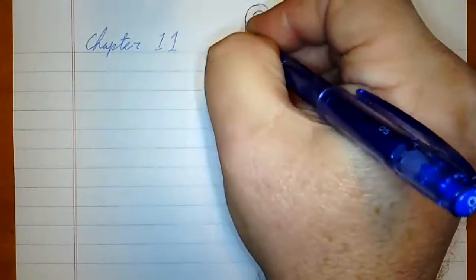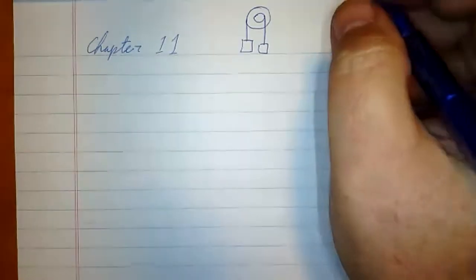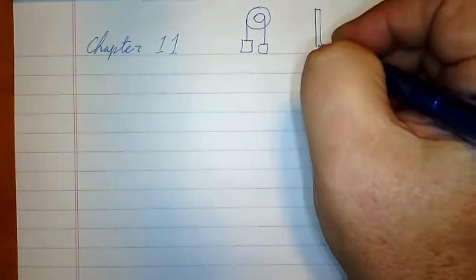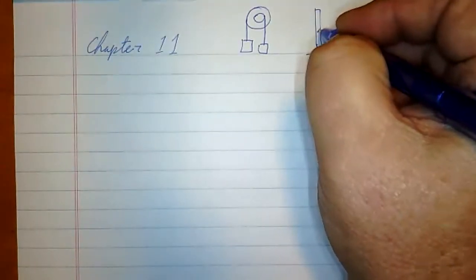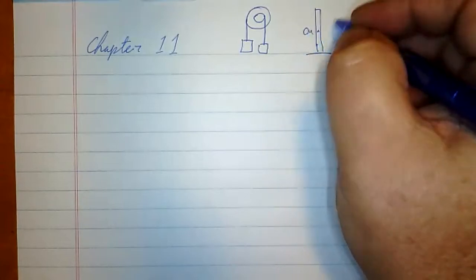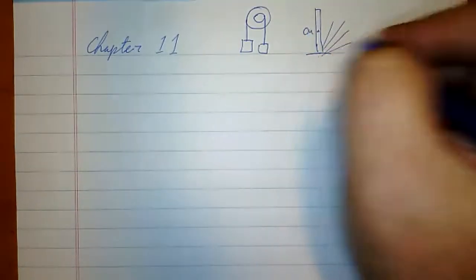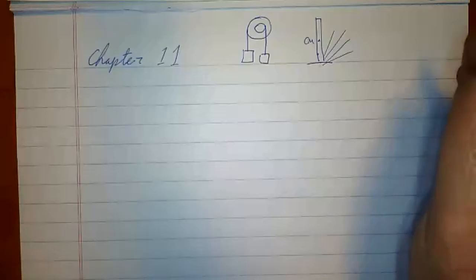Now, the good news about chapter 11 is we've more or less already begun it, because if you'll notice, when you look through chapter 11, you'll see some problems like the complex Atwood machine, where you had a massive pulley as opposed to a massless pulley. We already solved that problem. And you also had, for instance, a smokestack with a center of mass up here falling over. That's covered in chapter 11. So we've already done that stuff.